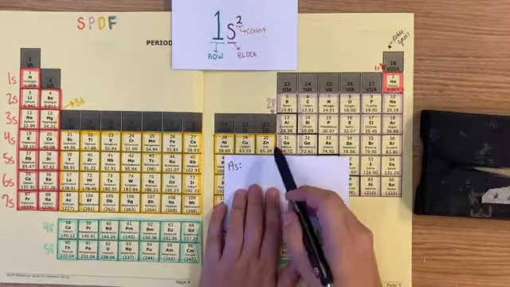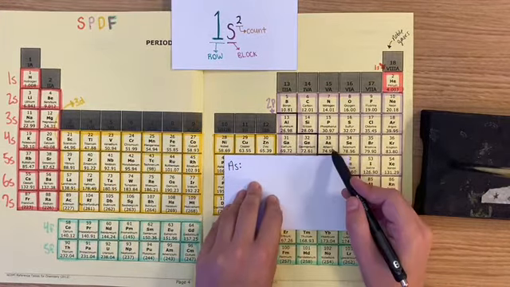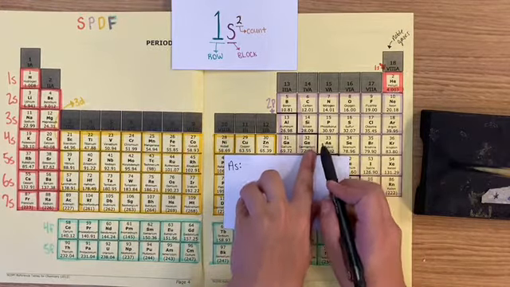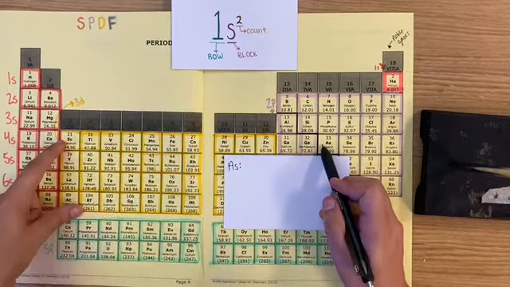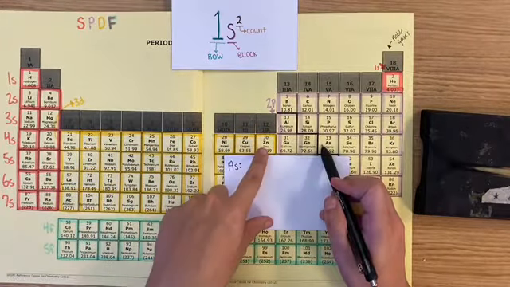Let me do one more for you. I'll show you the long version and then I'll show you the short version. This time we're going to do arsenic, which is all the way down here. And I want to specifically do this one because it now includes the D block. Phosphorus was only the S and the P. So now let's do one involving the D.